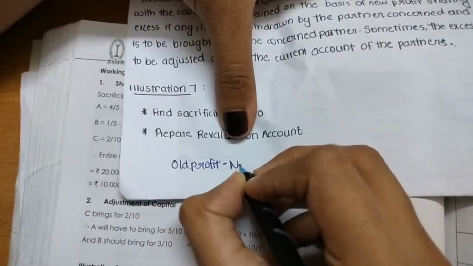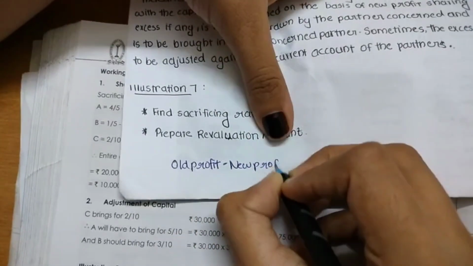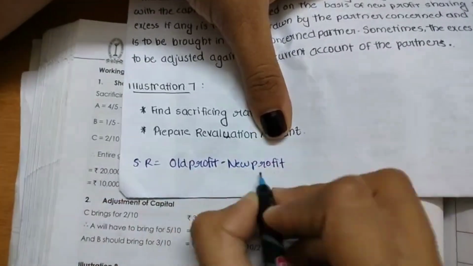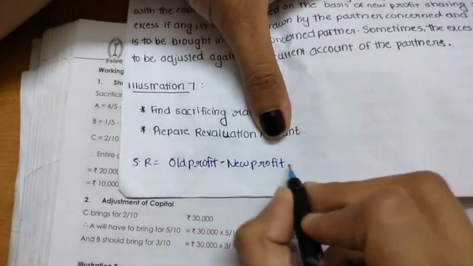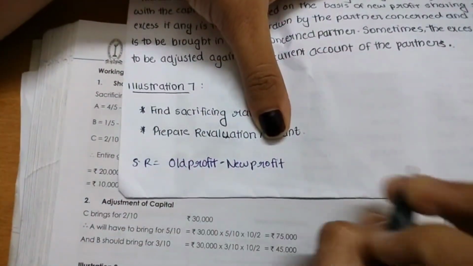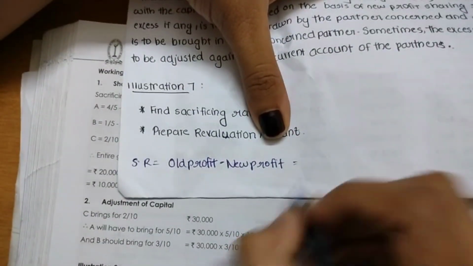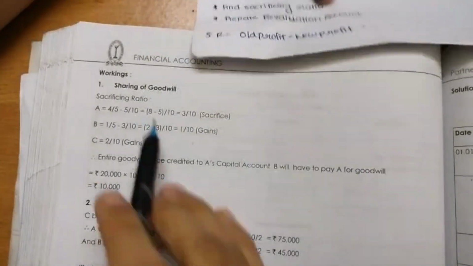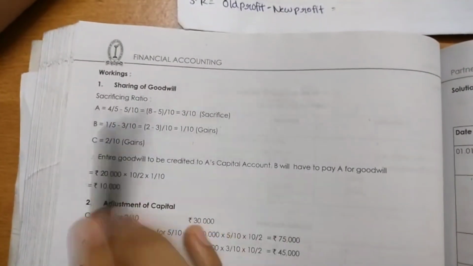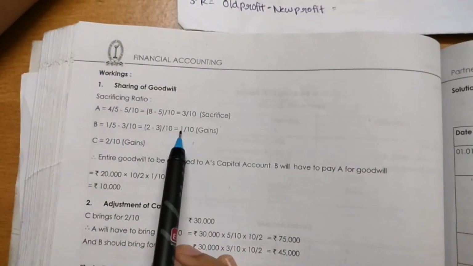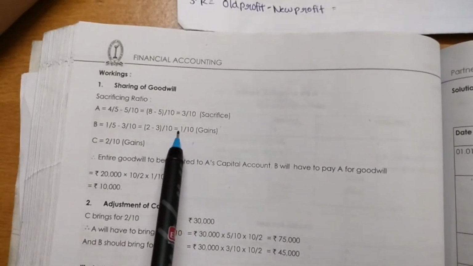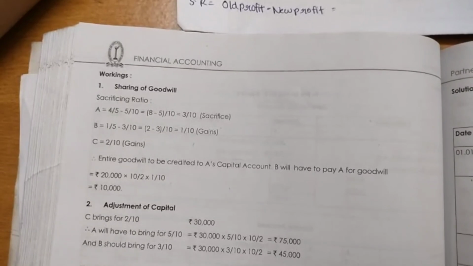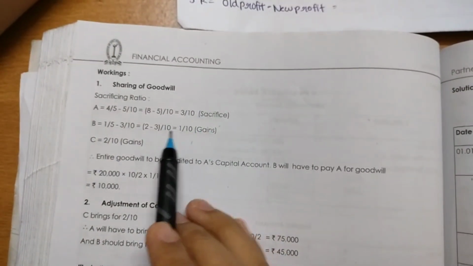minus new profit, so we all know this is the formula of finding the sacrificing ratio, right? We used to find it by doing it like this. If you are getting a positive amount, that means it is a sacrifice, but if you are getting a negative amount, it means it is a gain for that partner. There is no sacrifice. In this case, B got negative 1/10. They are not showing negative here, that's why instead of negative they have written gain here instead.